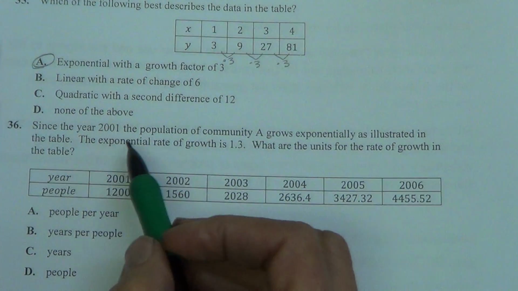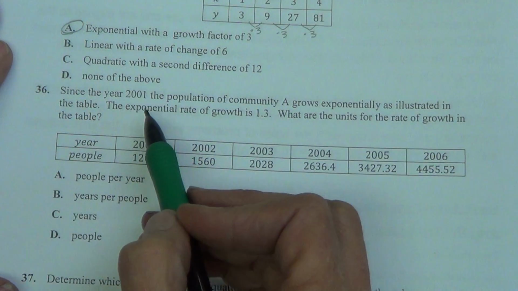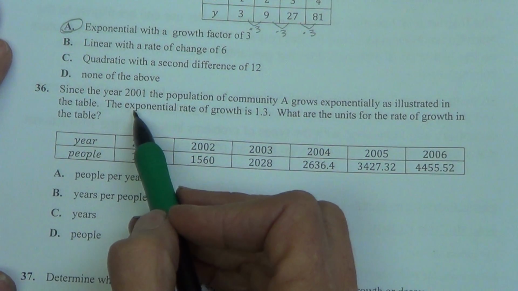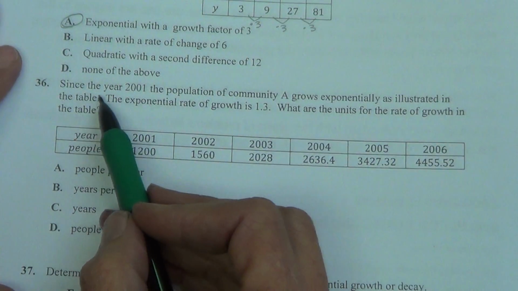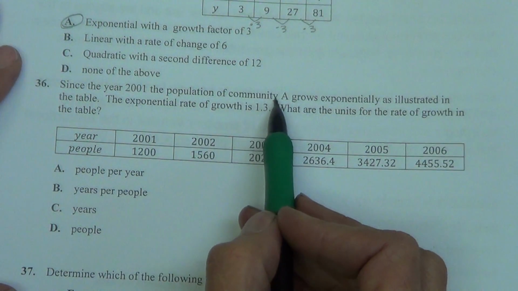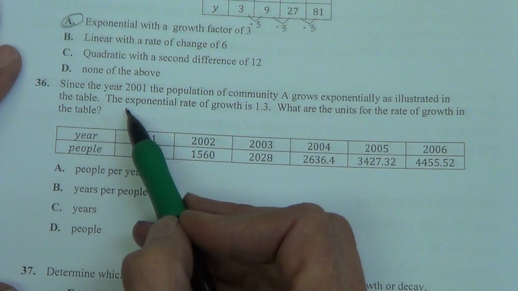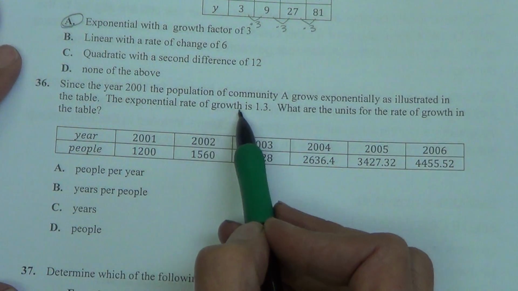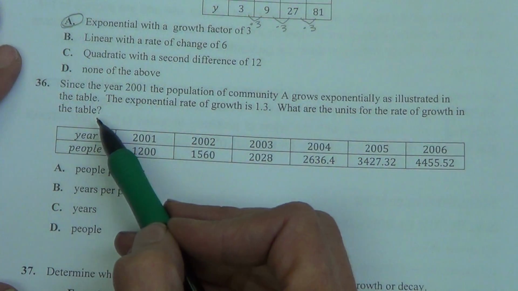Next problem. I encourage you to pause the video and rewind and take your time. I'm just pushing through to shorten the time that it takes to upload this. Since the year 2001, the population of community A grows exponentially as illustrated in the table. The exponential rate of growth is 1.3. What are the units of rate of growth in the table?